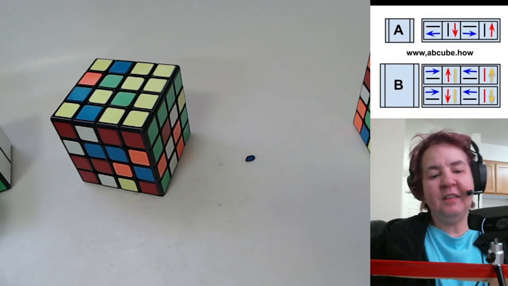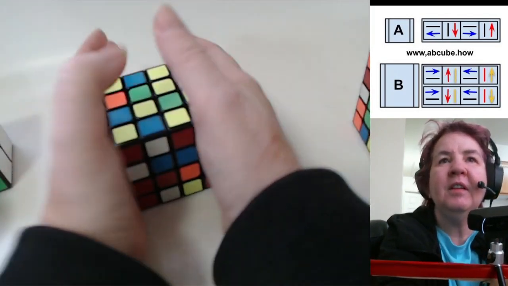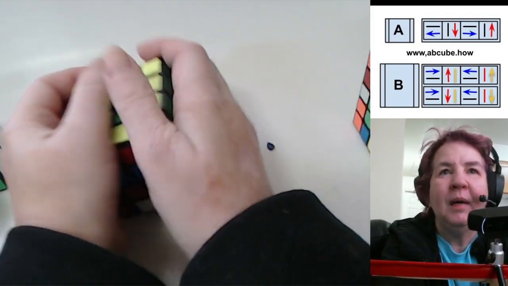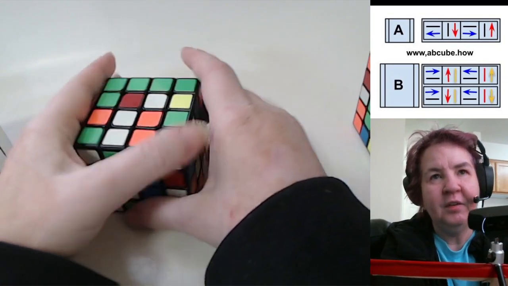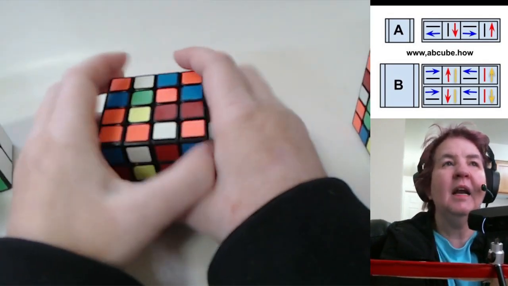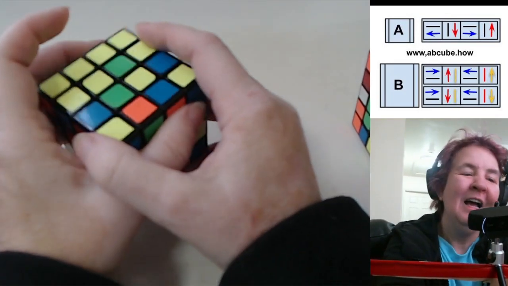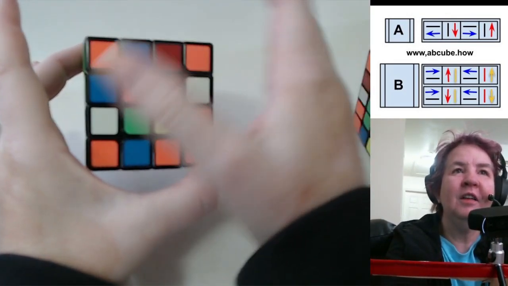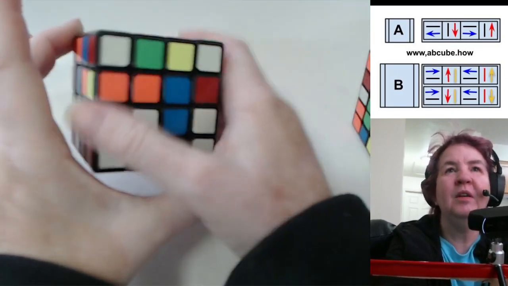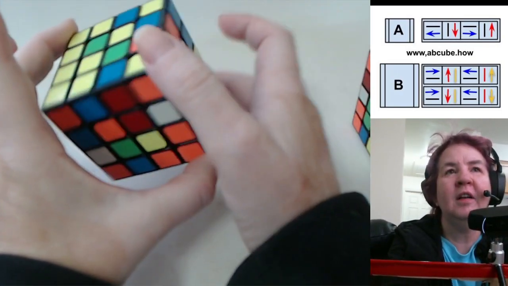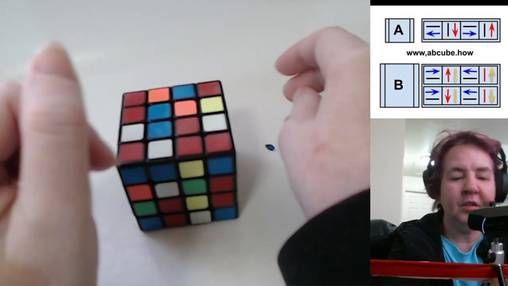So I published this online in 2020. I believe it's the newest original method out there, and like I said, it works on every complexity Rubik's Cube. So when you learn the ABCube method, you've learned how to solve every cube and not just the 3x3.